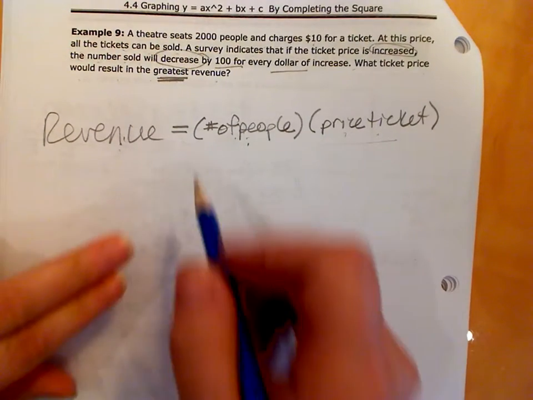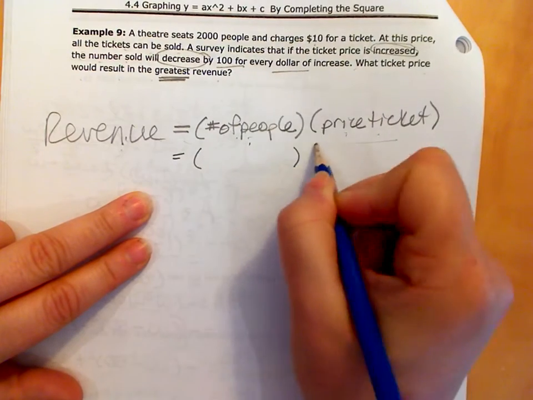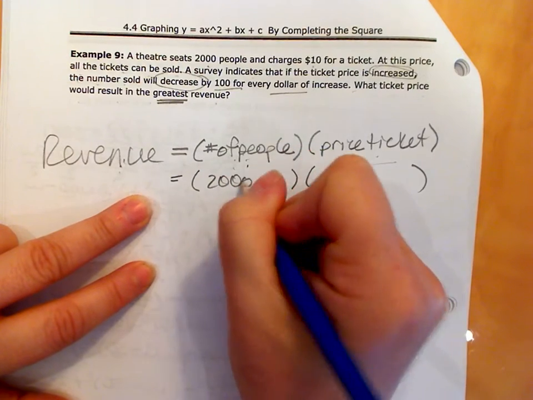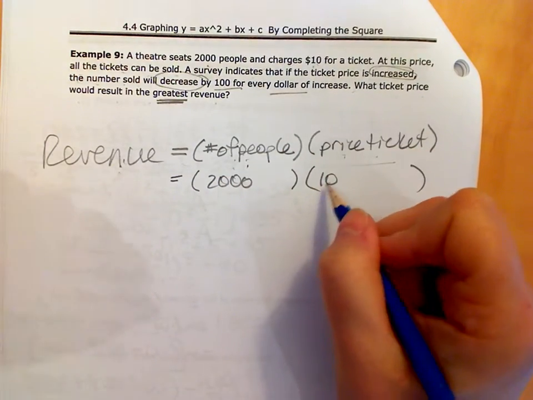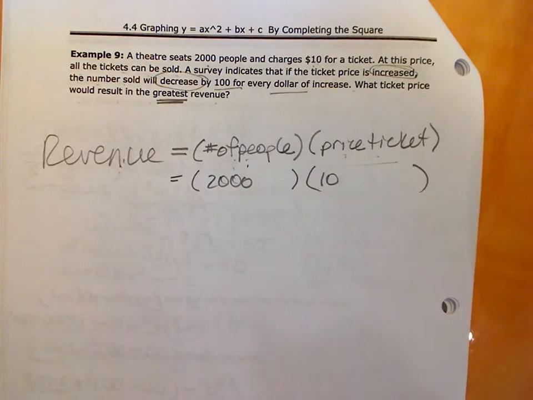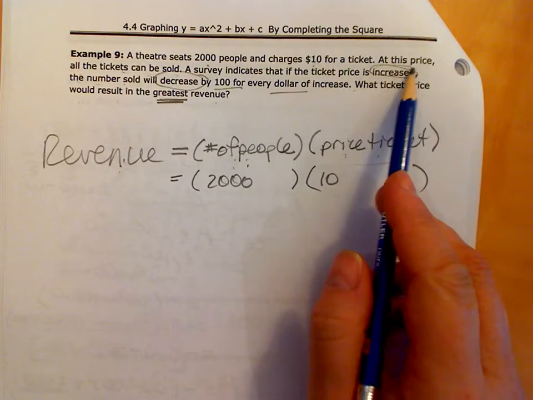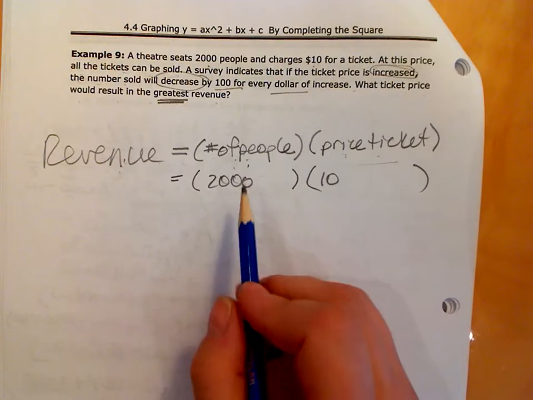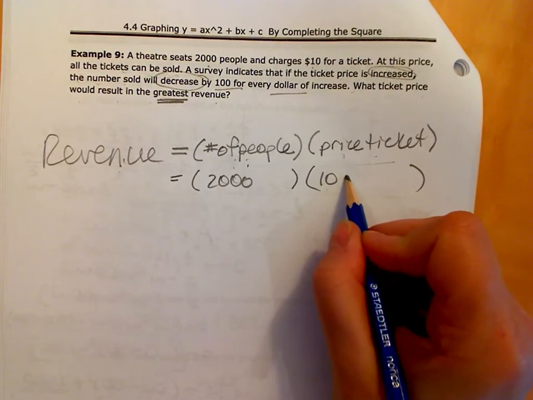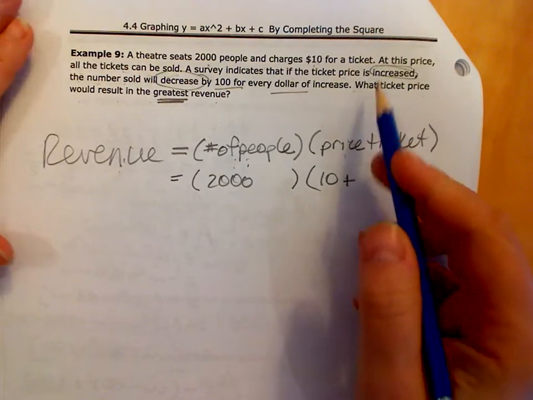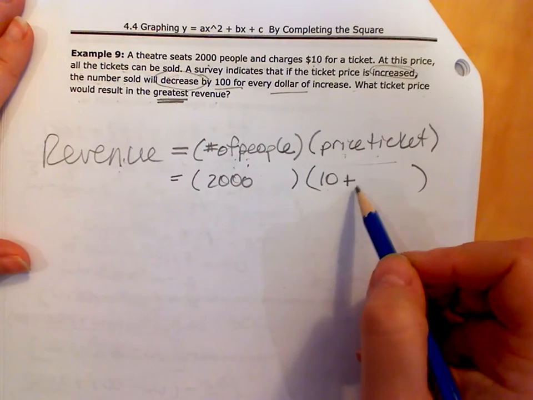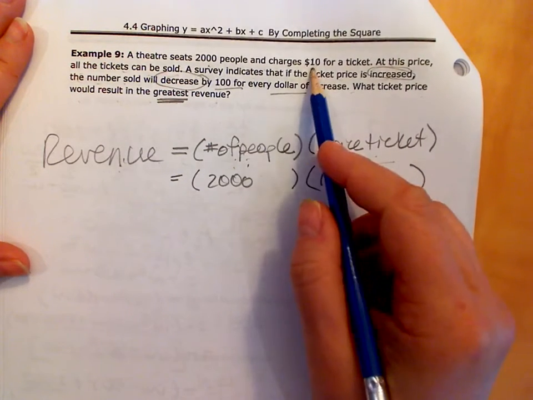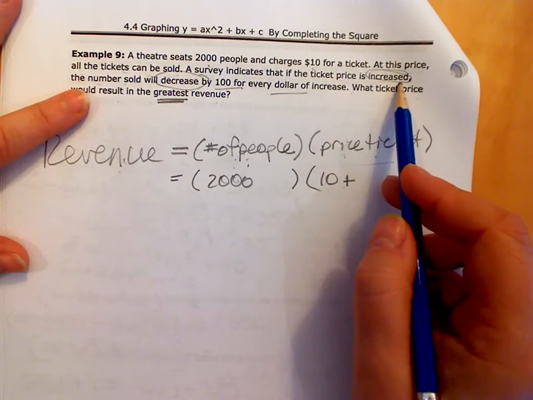Now here's the thing. We have 2,000 people that we're starting with and $10 per ticket. I'm not going to use any units in here, just keep it clean and put units in my answer. And at this price, all the tickets are going to be sold. A survey indicates that if the ticket price is increased, so here's the ticket price, and here's increasing. So you see how little by little I'm taking the English and turning it into math in my equation here. If the ticket price is increased, so I added to this because 10 is the ticket price, not that.